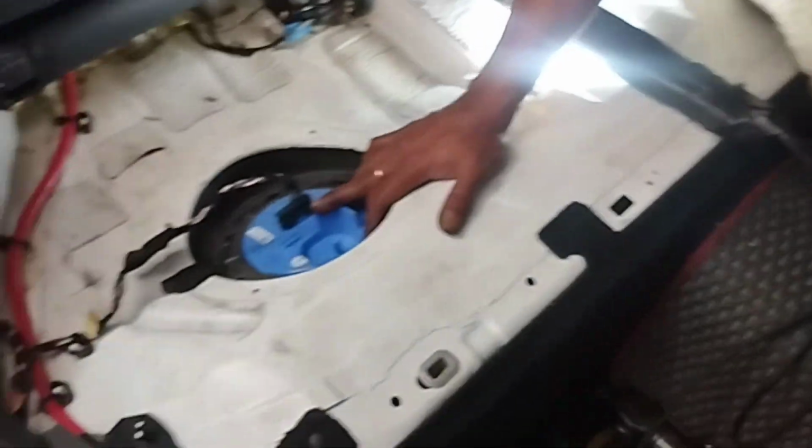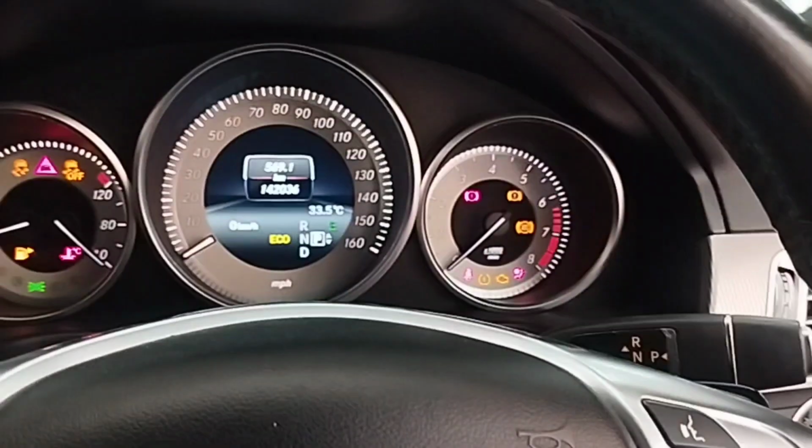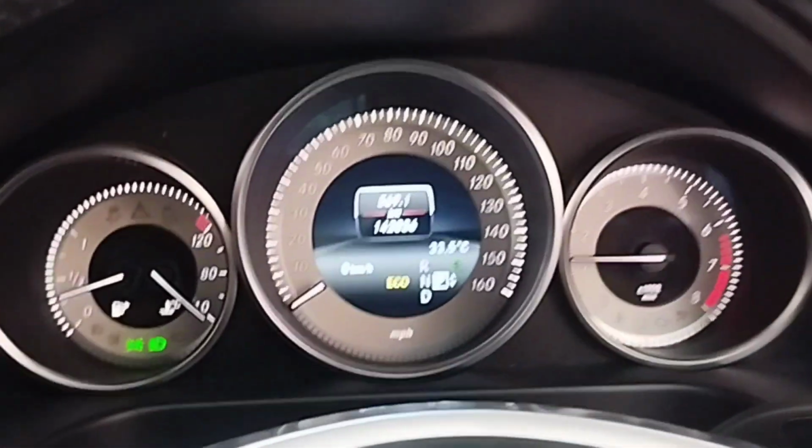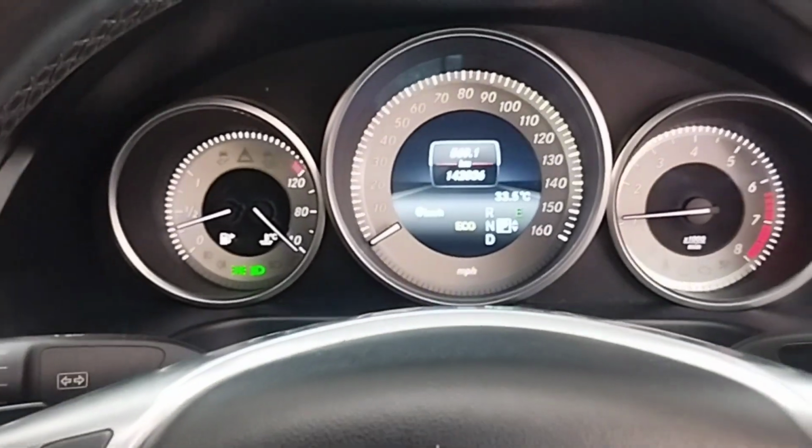Inshallah everything is completed. Now I will try to start the car engine to see if the car engine starts or not. To start the engine, first press the brake pedal and click on the push start button. See that the engine has started, and now there is no problem.